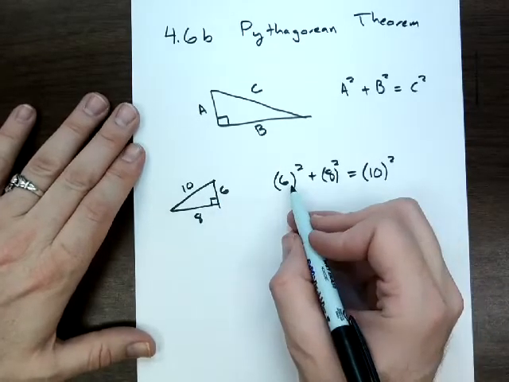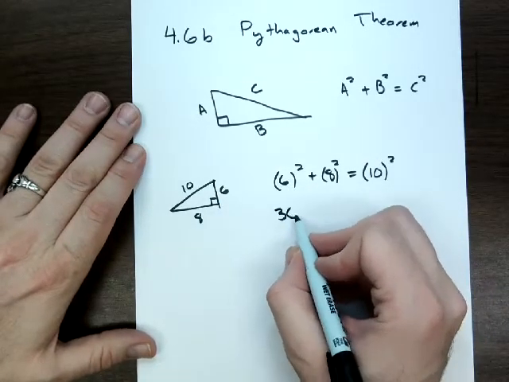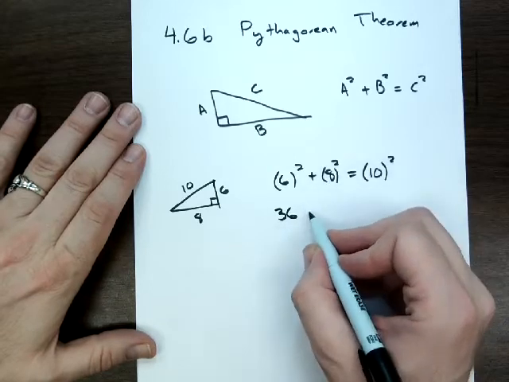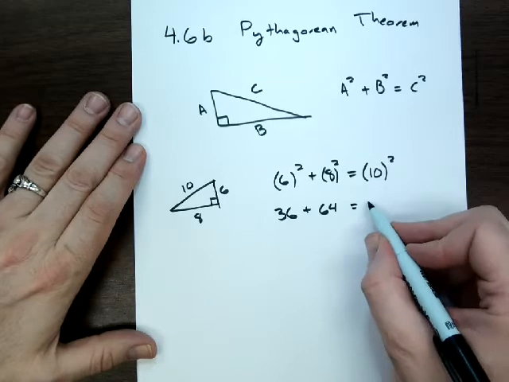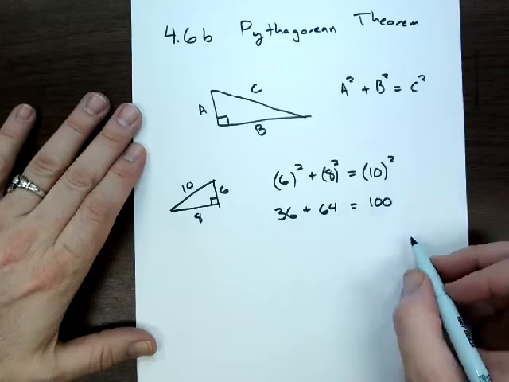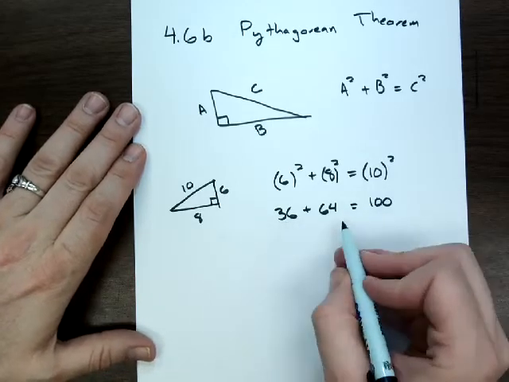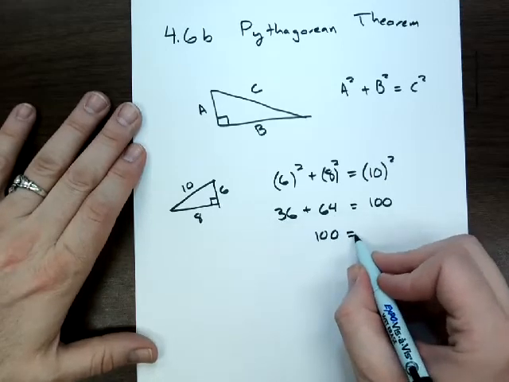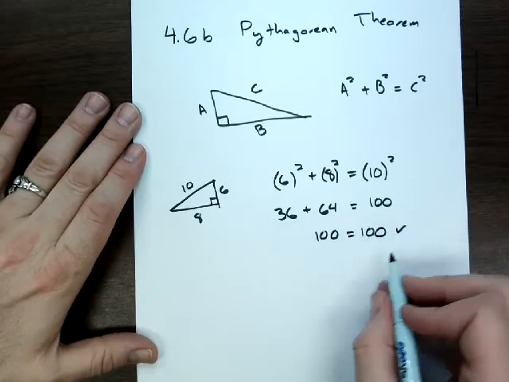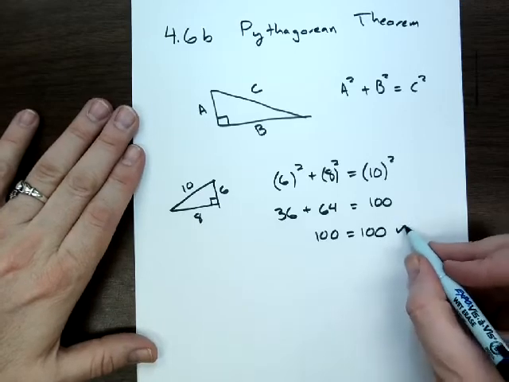Well, 6 squared is going to be 36. 8 squared is going to be 64. Now let's see if that's equal to 100. Well, true enough, this looks like pretty good math to me. 36 plus 64 is in fact 100. 100 is equal to 100. So the math on this checks out.